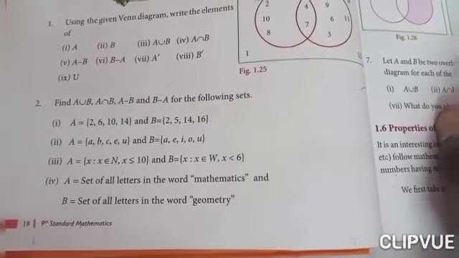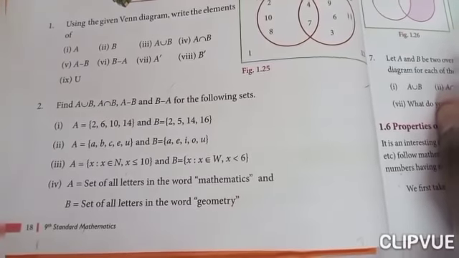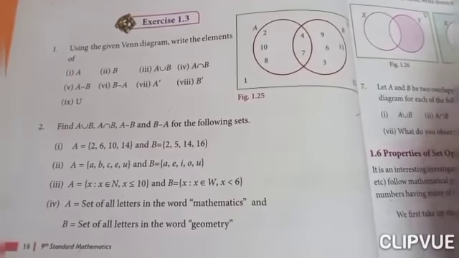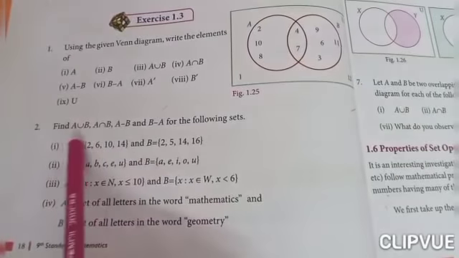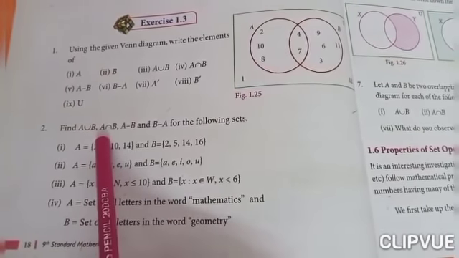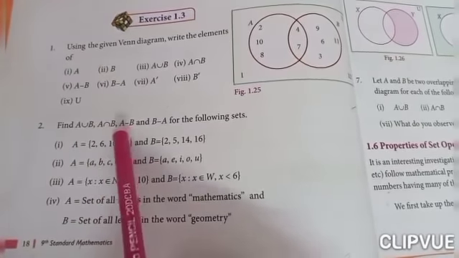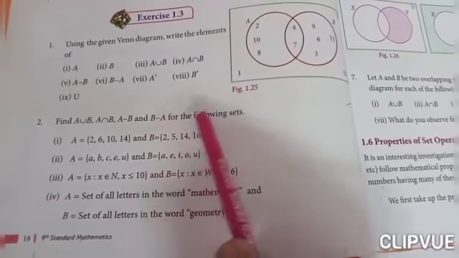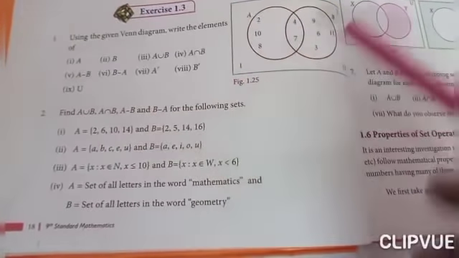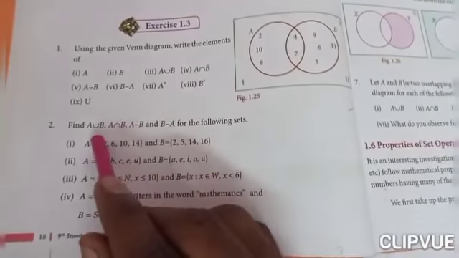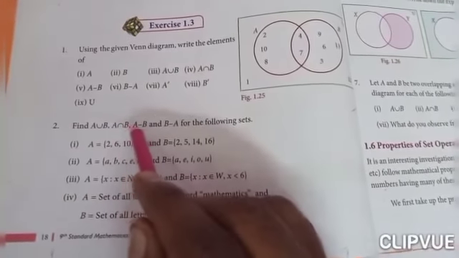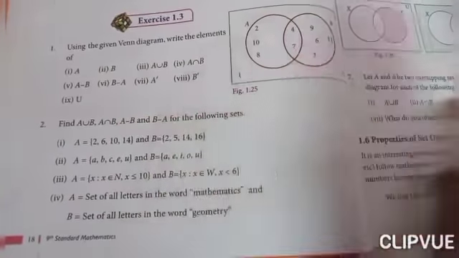Second Roman number, sum in the exercise 1.3. Look at the question. Find A union B, A intersection B, A difference B and B difference A for the following. First I will explain this. After that I will give the definition for A union B, A intersection B, A difference B and B difference A.